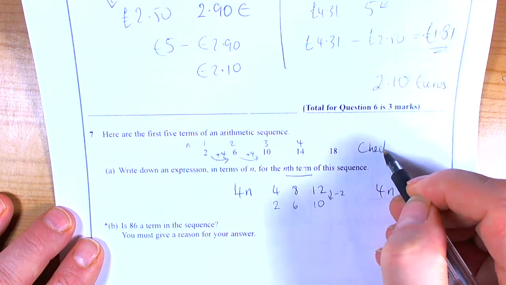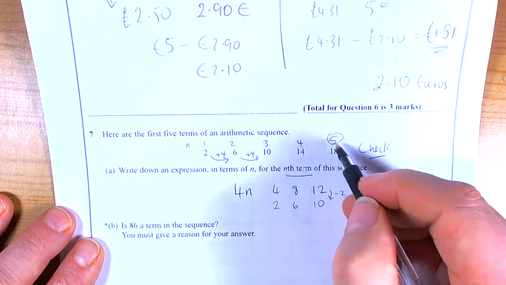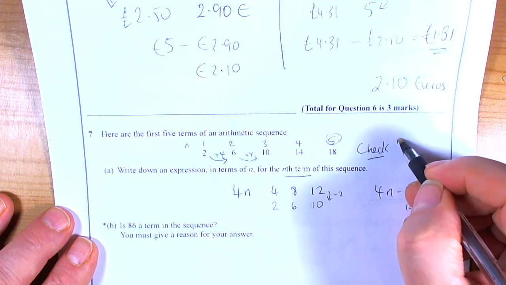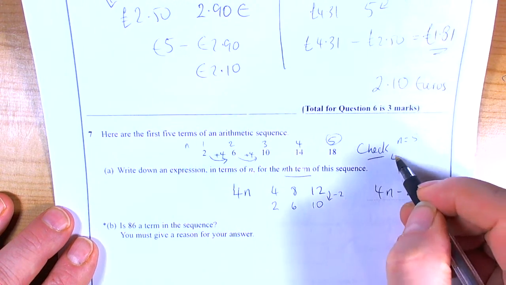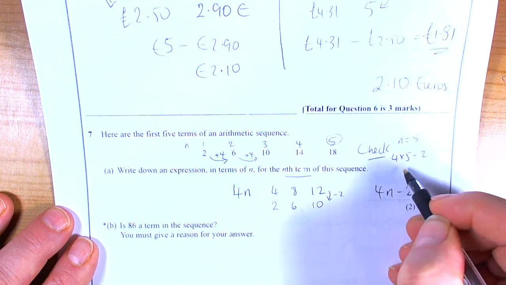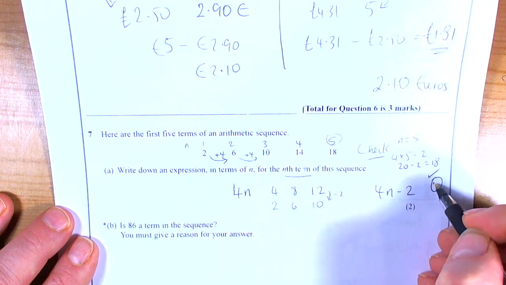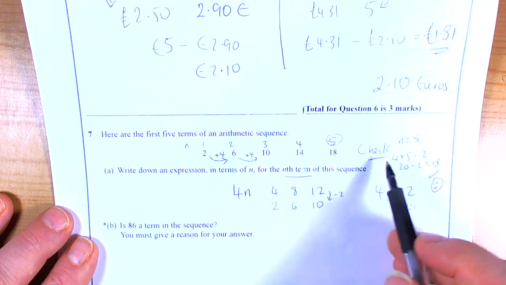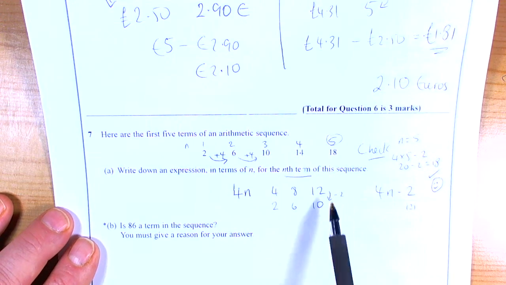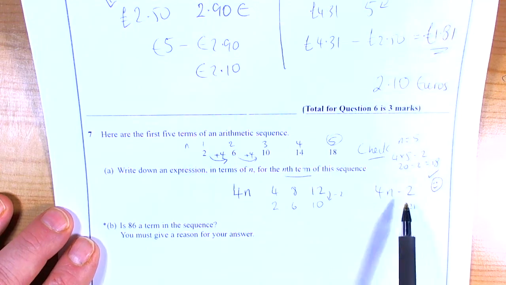We should do a check, so let's have a look at the fifth term, and so that means that n would equal 5. So 4 times 5 take away 2, 20 take away 2 is 18. So our check worked. So it's quite useful to check your answers as you do them. So 4n take away 2.